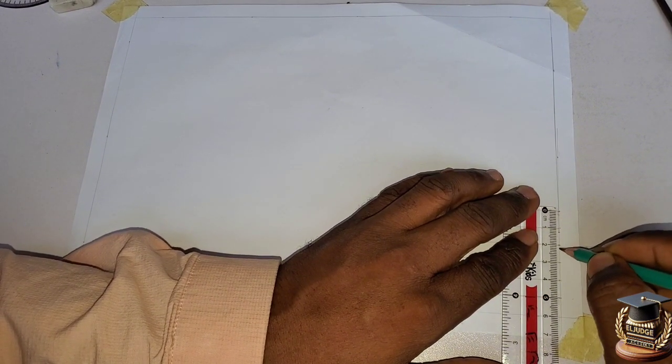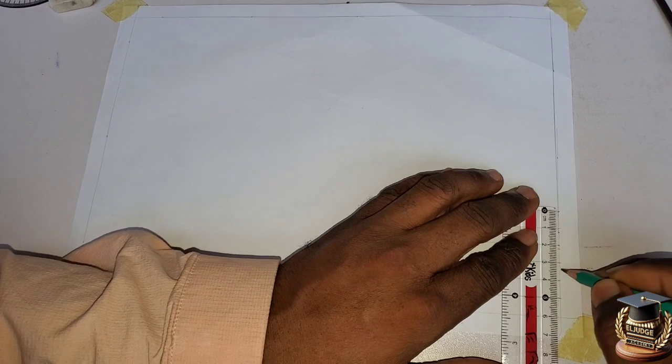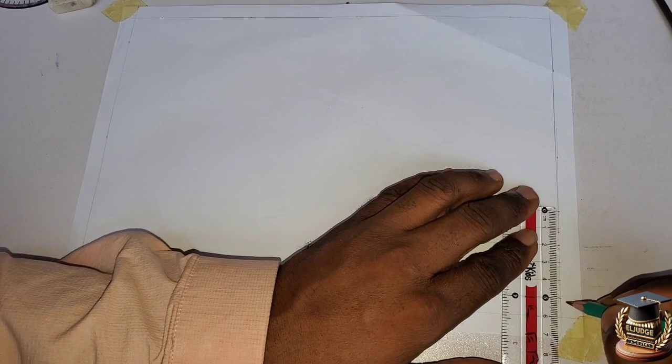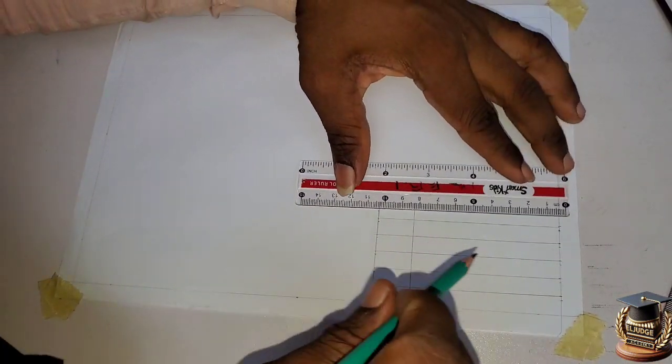And at this side too, we have 0.2, 0.2, 0.2, 0.2, 0.2, 0.2. Then we join these lines together.